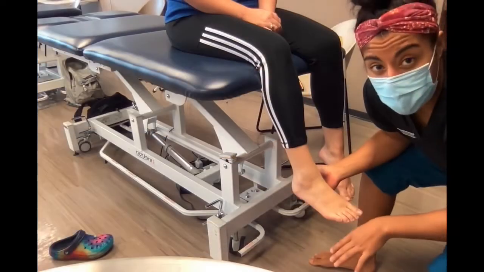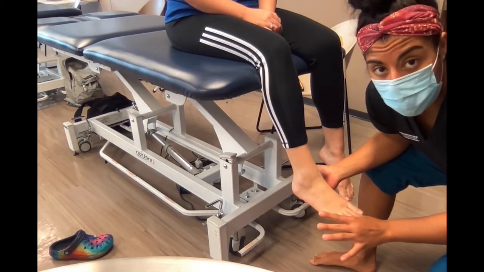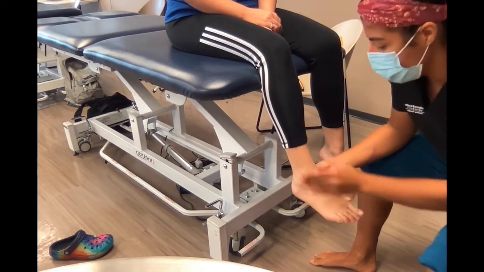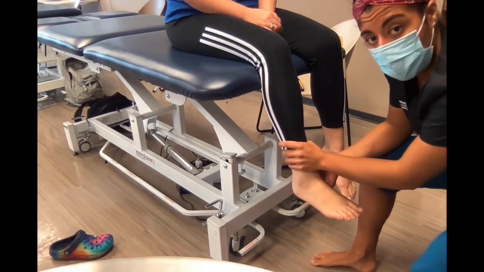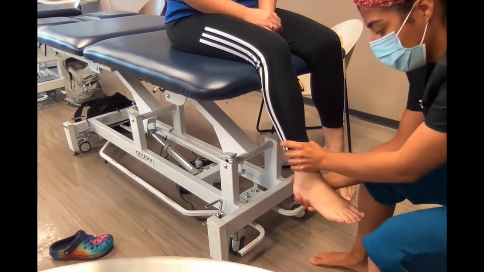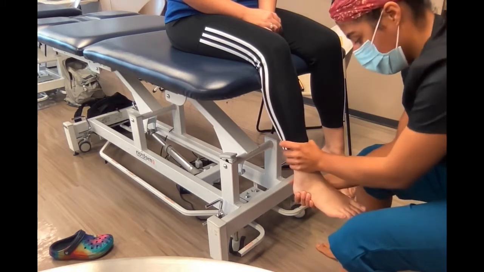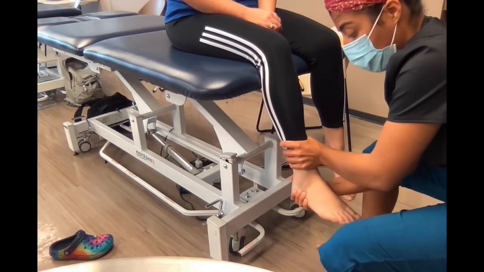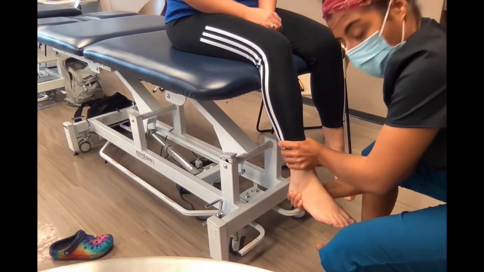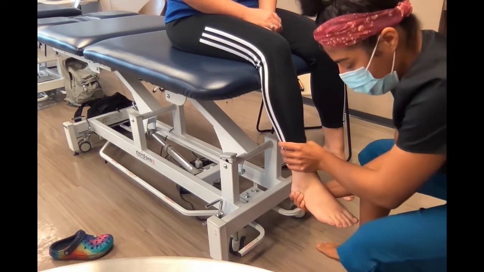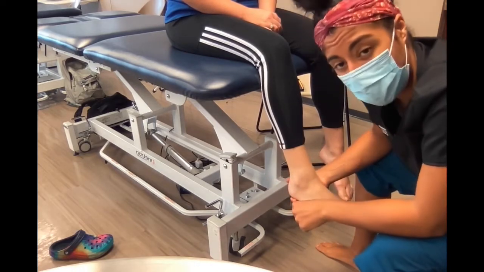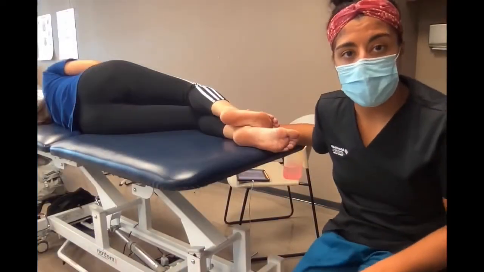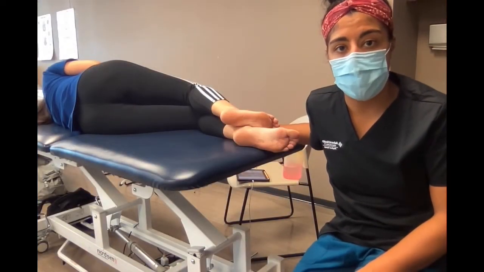This test is called the Kleiger's test for syndesmotic ankle sprain. So with the patient seated, her leg in this dependent position, I'm going to stabilize the lower leg, and I'm going to go ahead and wrap my hand underneath, gripping on the calcaneus, and I'm going to go ahead and do a passive external rotation force. And a positive test would be a reproduction of the ankle pain from the athlete, or there could be a potential laxity as well.